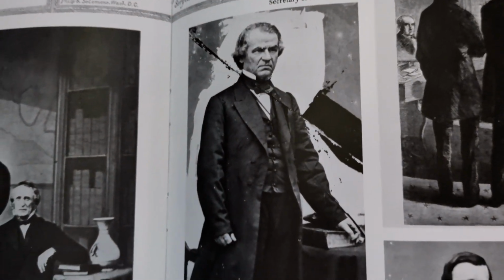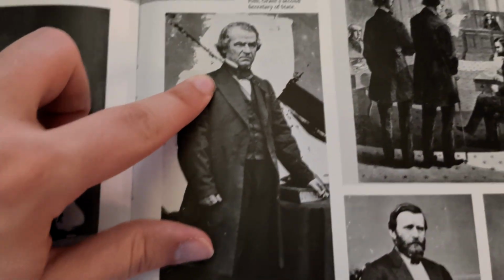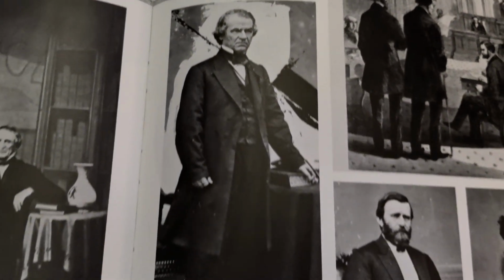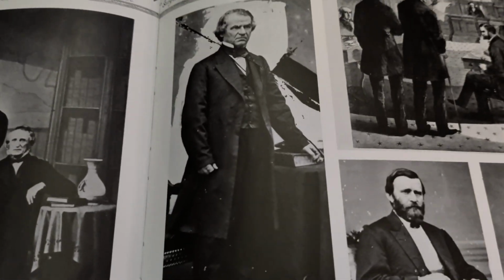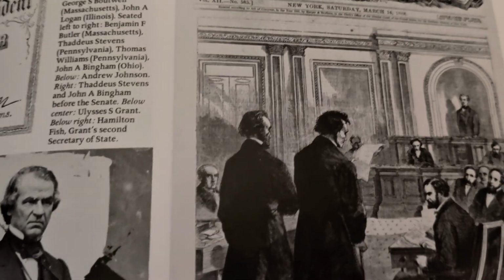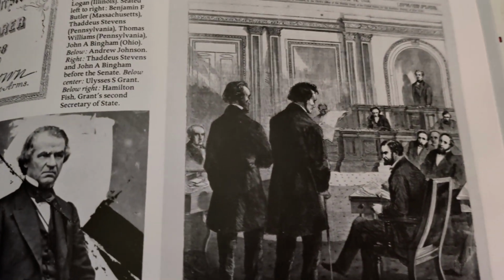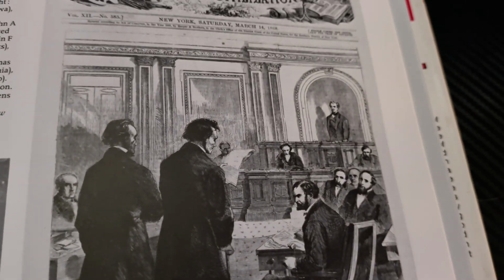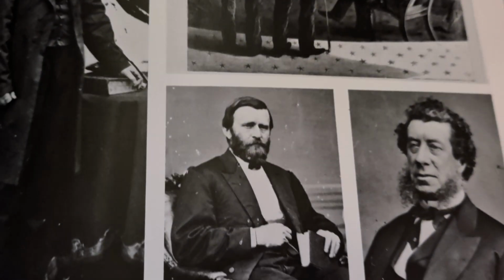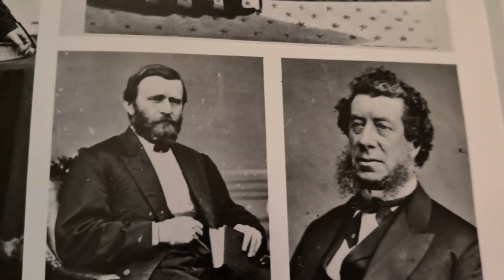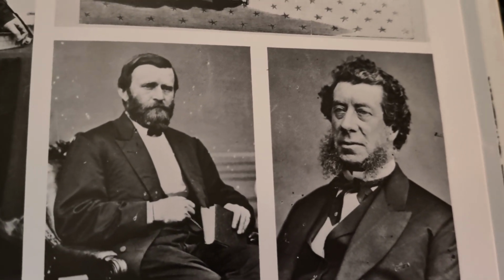But now we'll get into this picture here below. This is Andrew Johnson, obviously. He doesn't look too happy. Never did. I mean, if I were him, I wouldn't have been very happy. At the right here is Thaddeus Stevens and John A. Bingham before the Senate, giving a little talk there, you could say. And then below here is Ulysses S. Grant. And then at the right is Hamilton Fish, Grant's second Secretary of State.